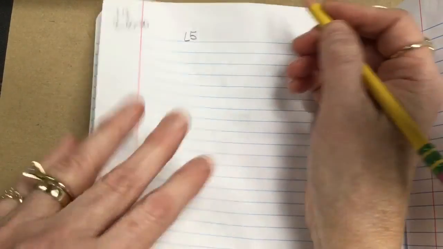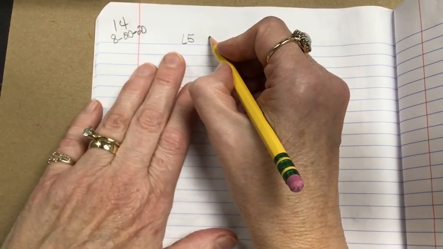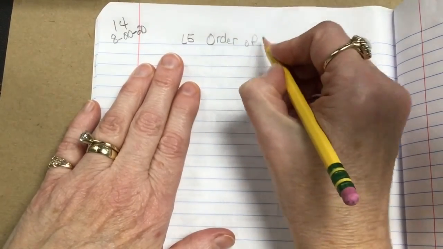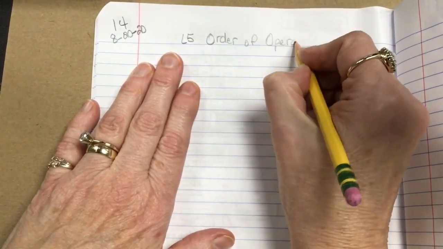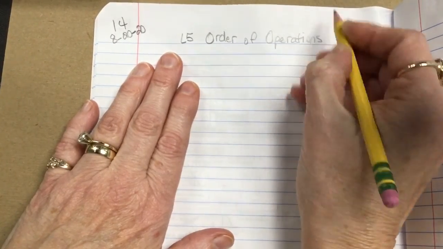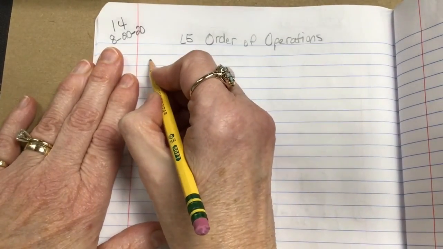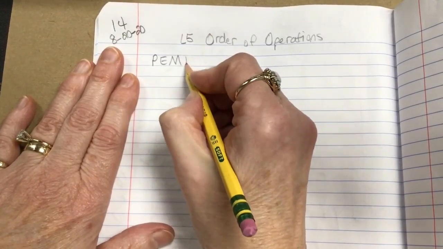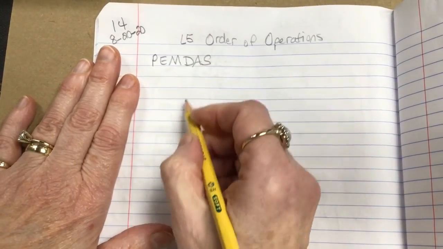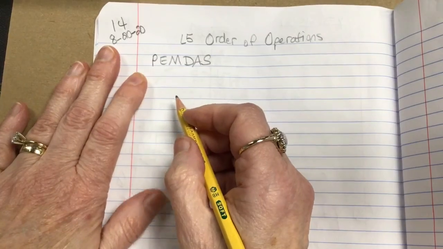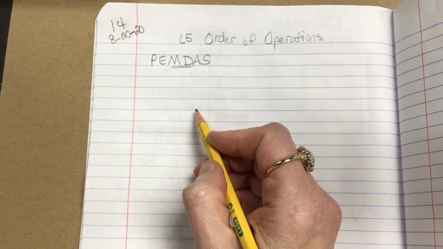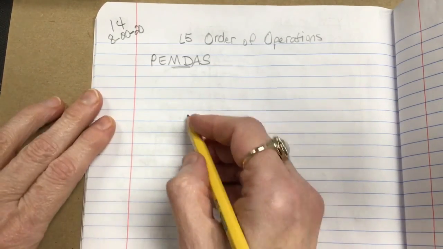Lesson 5, and it is order of operations. Now, you've done problems like this probably in middle school, and I'm just going to write PEMDAS, please excuse my dear Aunt Sally. The only thing is a lot of people don't like that, because when you say multiplication division, they think the multiplication comes before division, and it's actually the one you get to first.